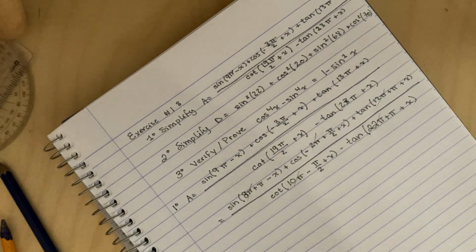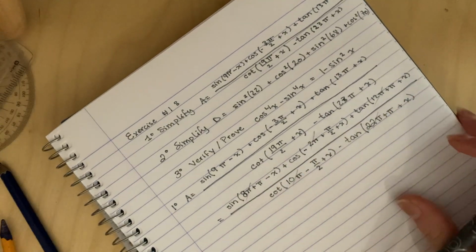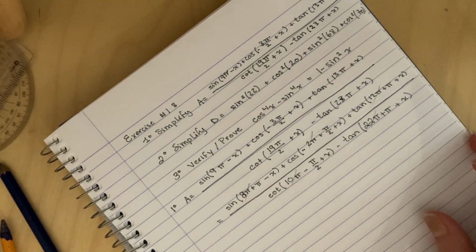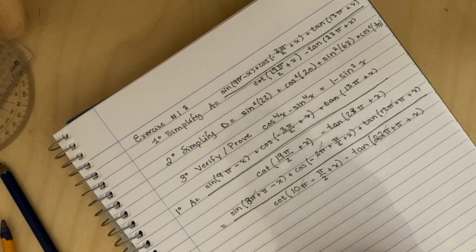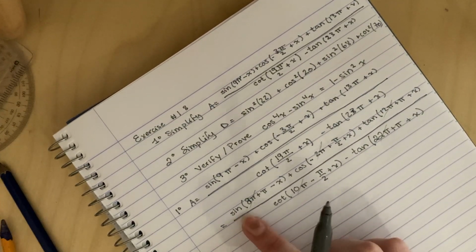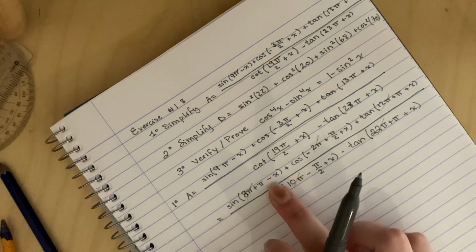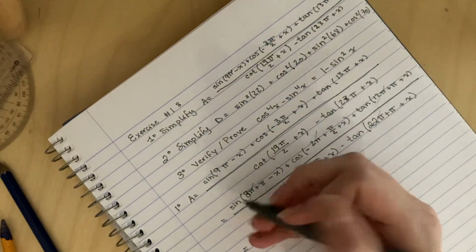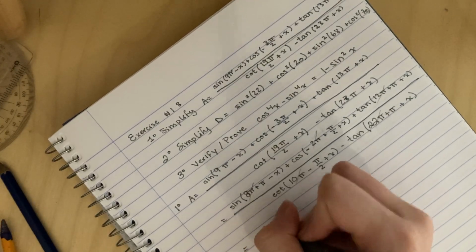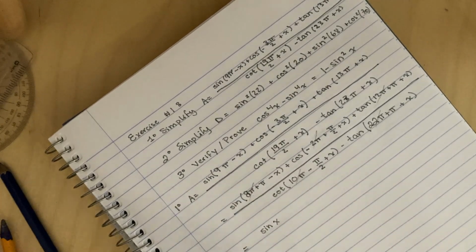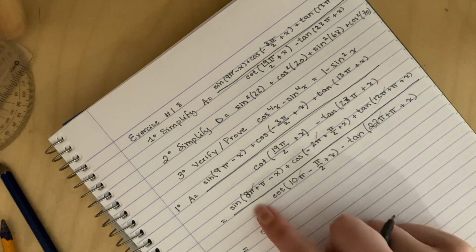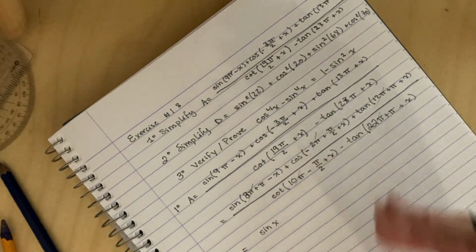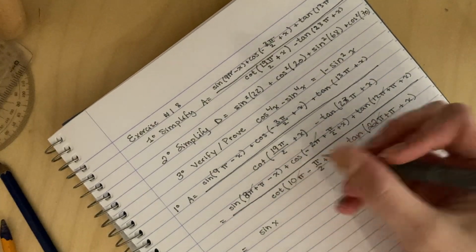And then you've got your tan and cotan. So from here, what's important to do is to go through and remember those properties. So do you remember sine of π minus alpha or minus x, what that's equal to? So that's equal to sine of x. So we just want to go through the rest of these, obviously taking out the ones that we crossed out, and figure out what that is equal to.